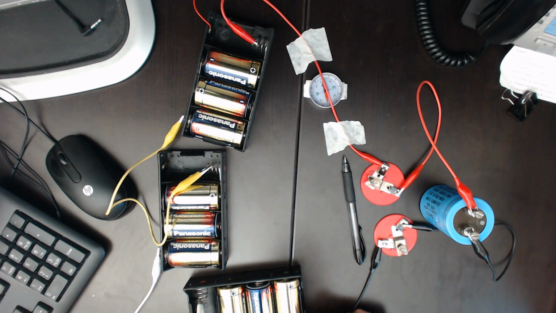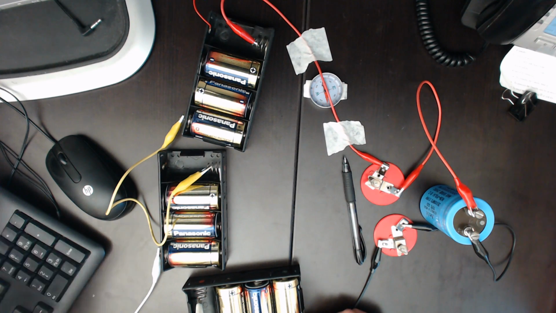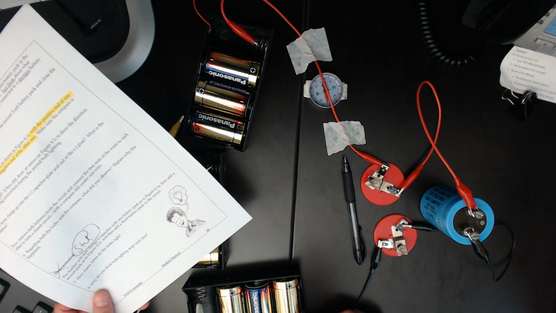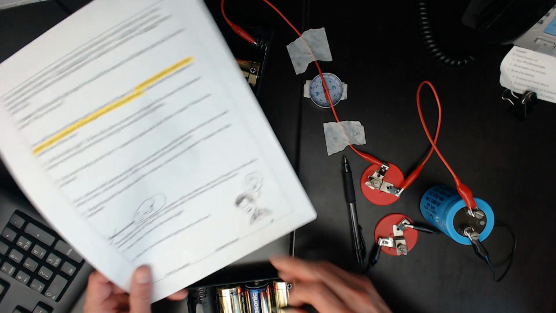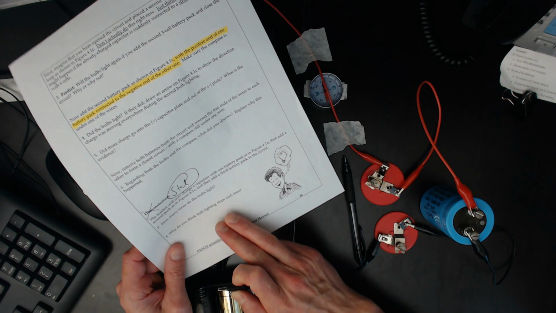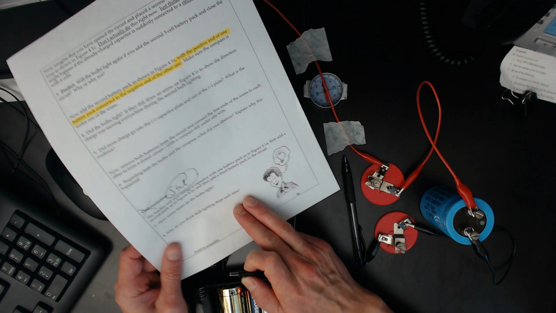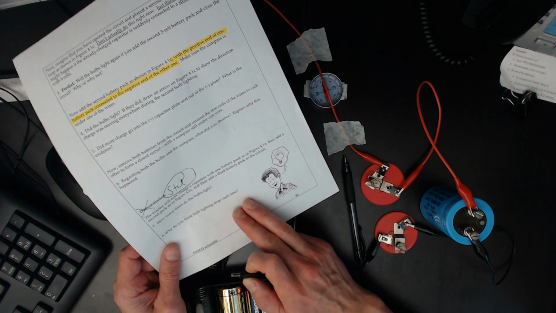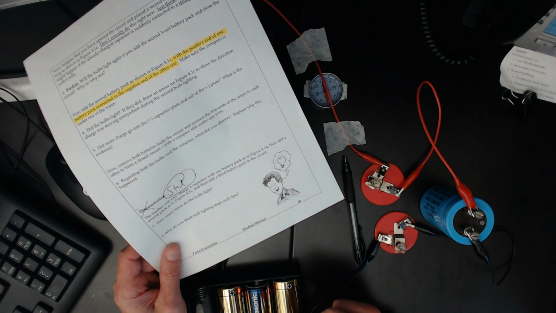Can the capacitor hold more charge? They light up, and then they fade. All right. Now, notice that each time the light bulbs light up, and then they fade and stop. So number 8 here says, why do you think bulb lighting stops each time? So I want you to think about that and then write down your answer.